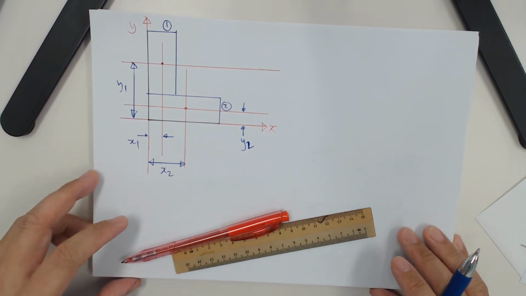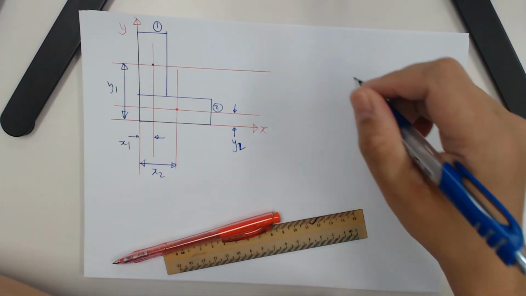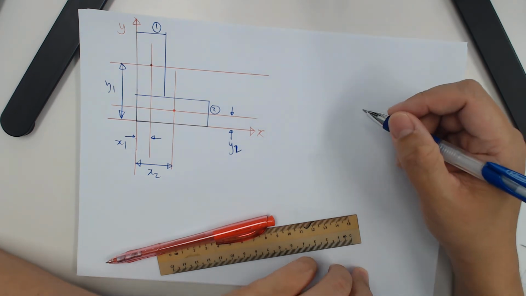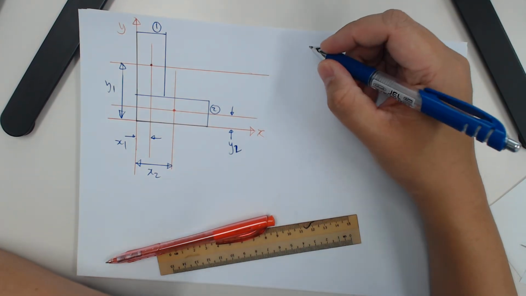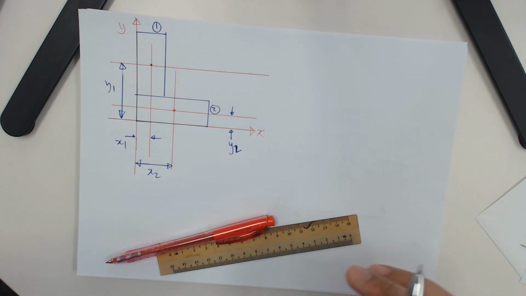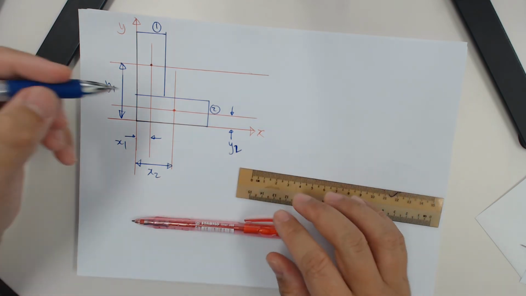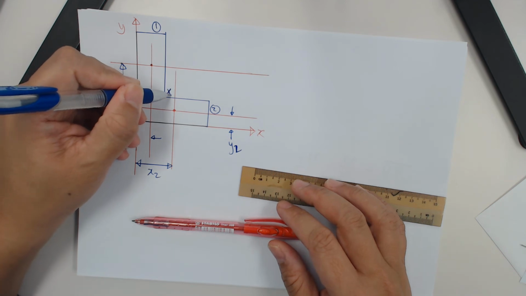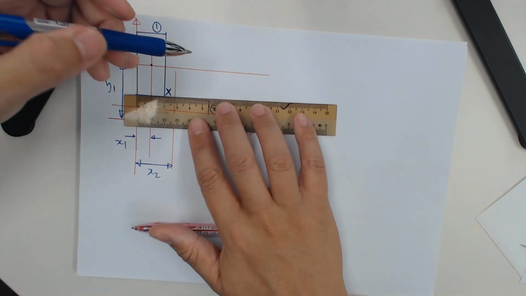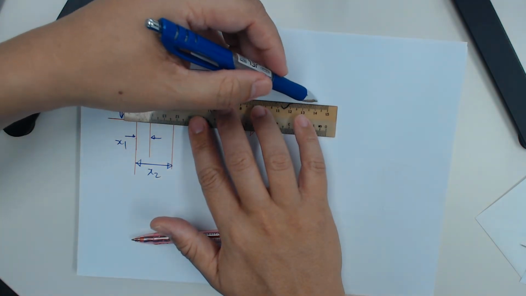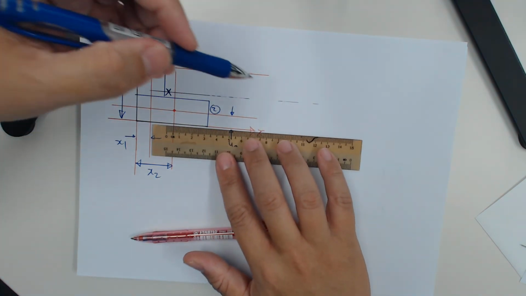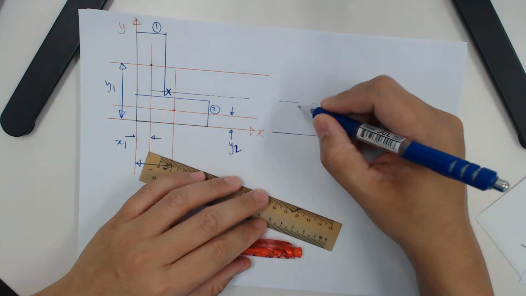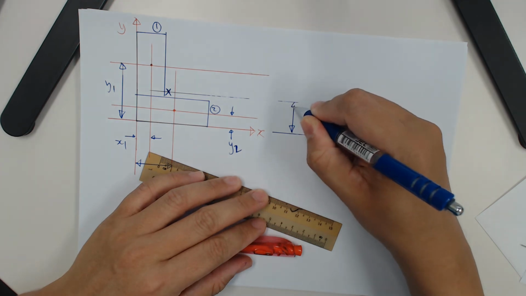We will then proceed to find your x bar and y bar. Let's assume that we just need to find our y bar. Let's say the centroid of the whole shape is at this location. Your y bar is this value.